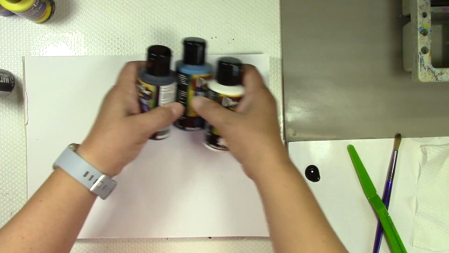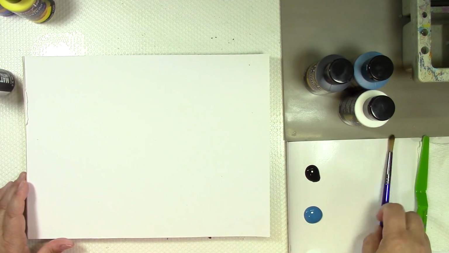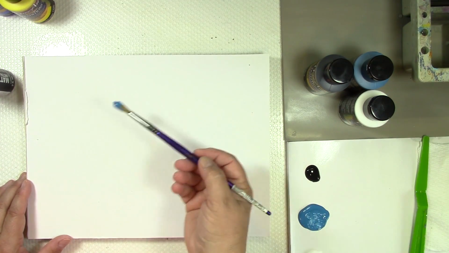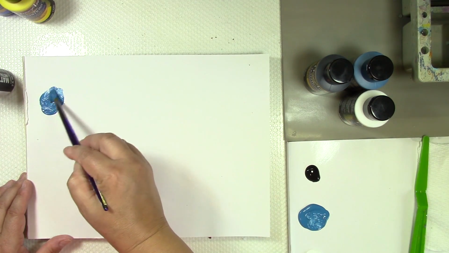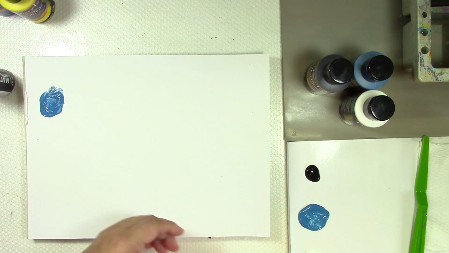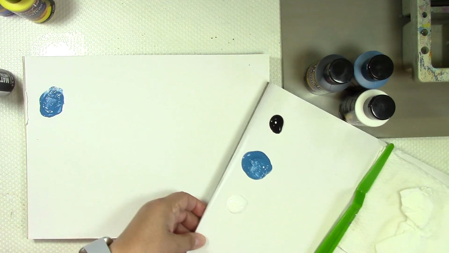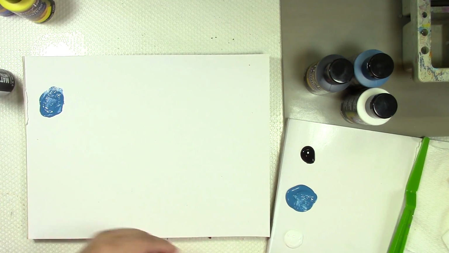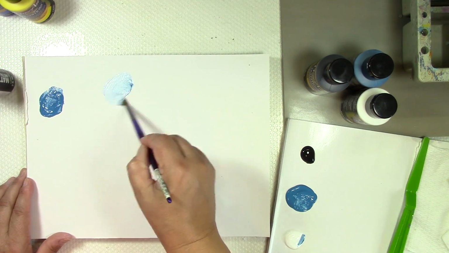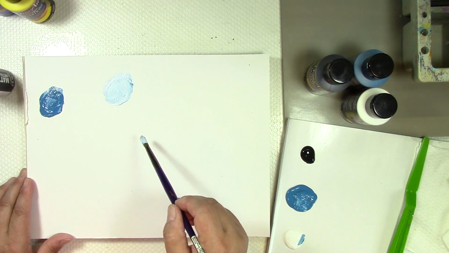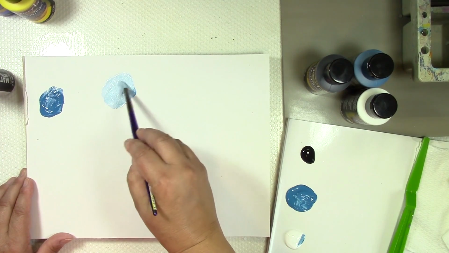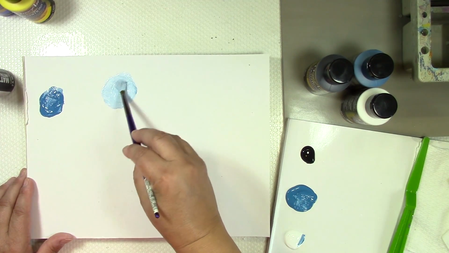All right, so let's do this demonstration first. I'll put it right here. This is the cerulean blue. And then what you can't see on my palette here is that I'm going to take some white and put that right here. So there's a tint of that color.